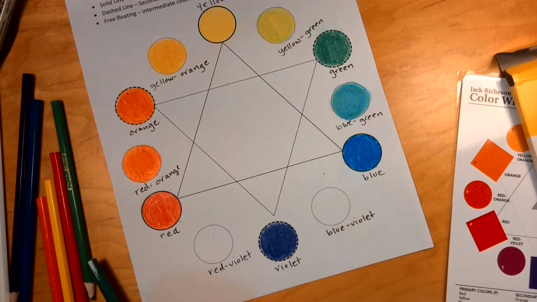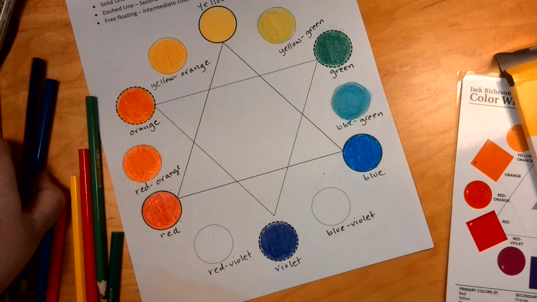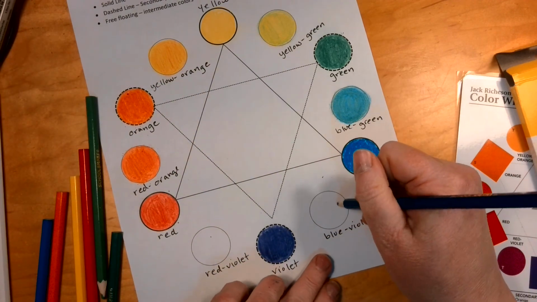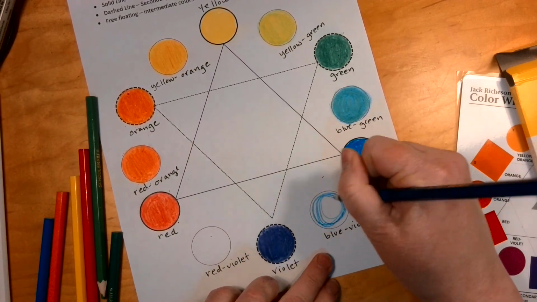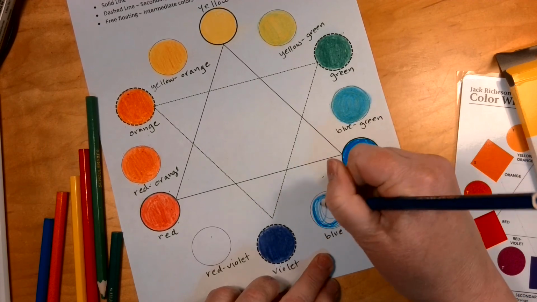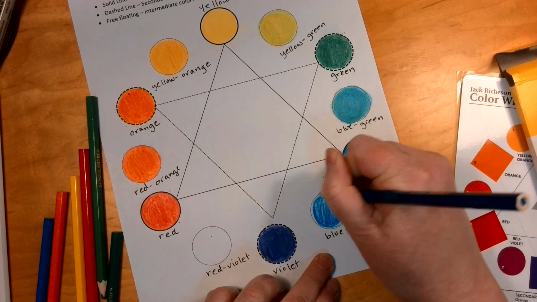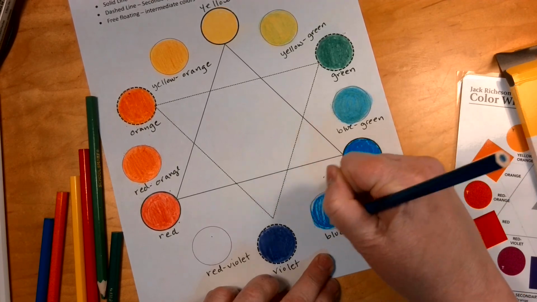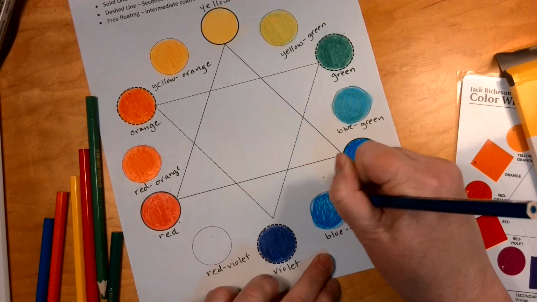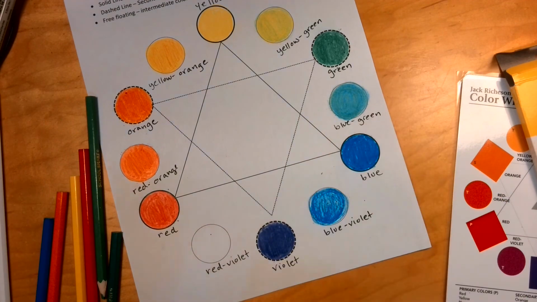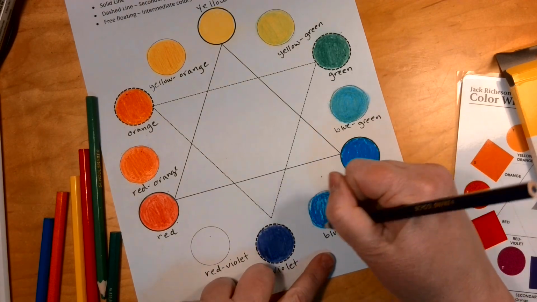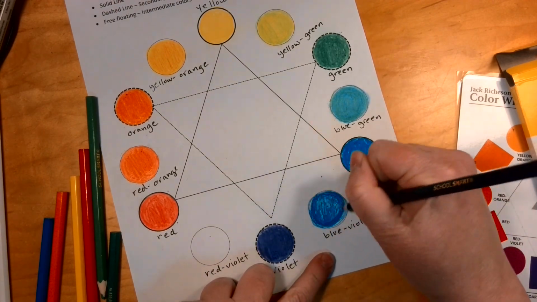Alright, for my blue-violet, I'm going to use the dark blue. I'm going to put a layer of blue down first. And then I'm going to do a light layer of violet.